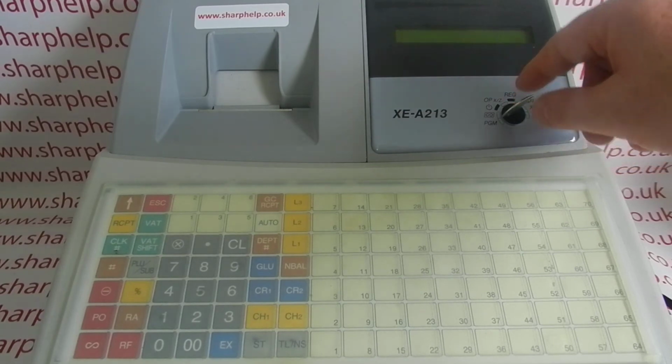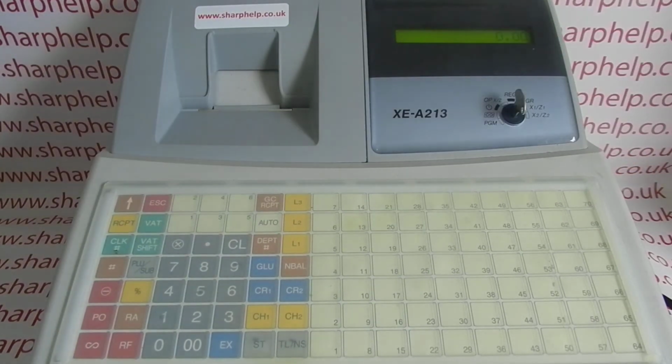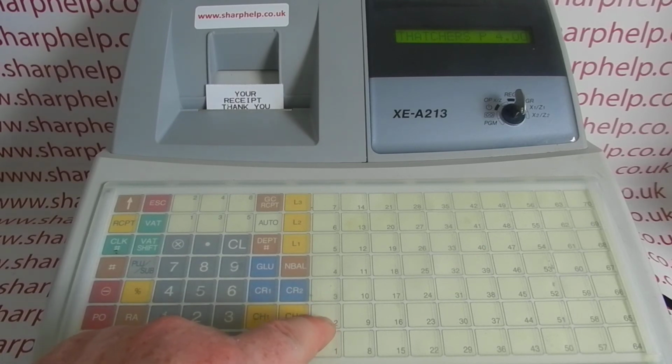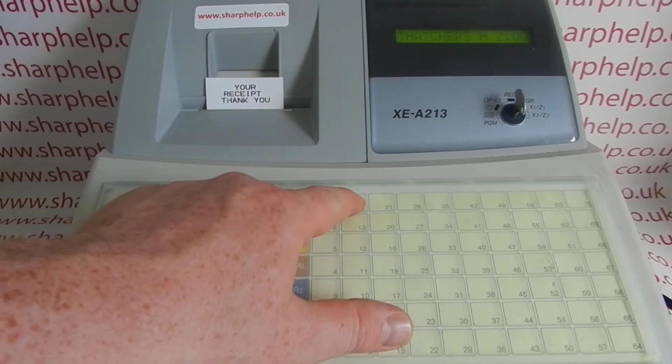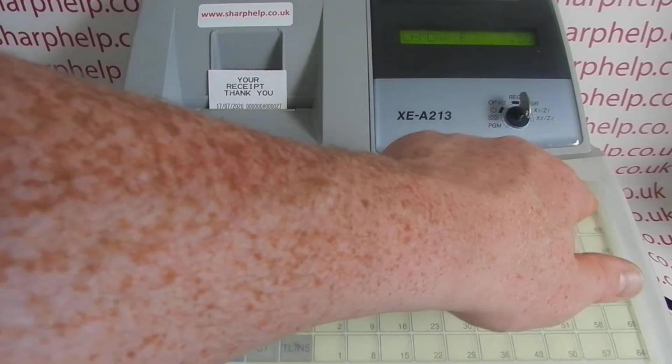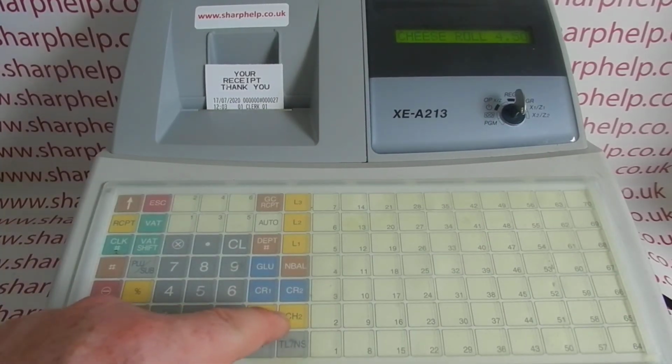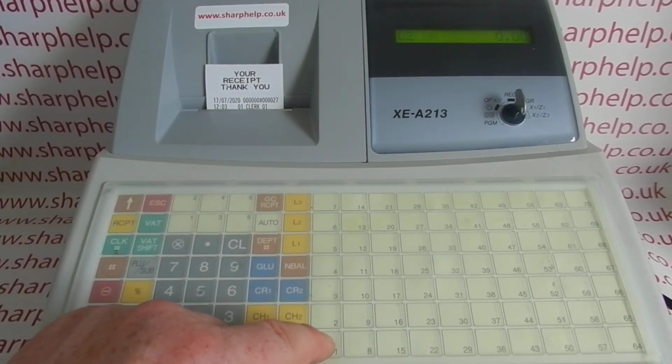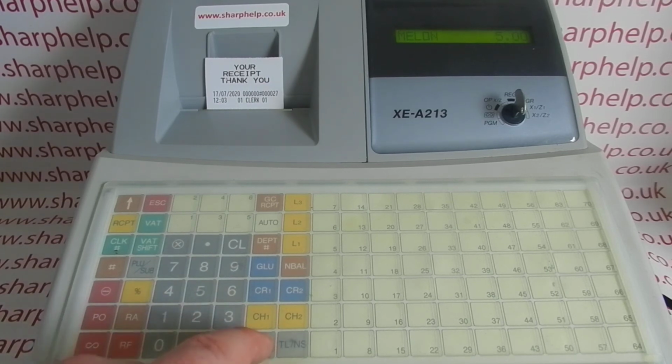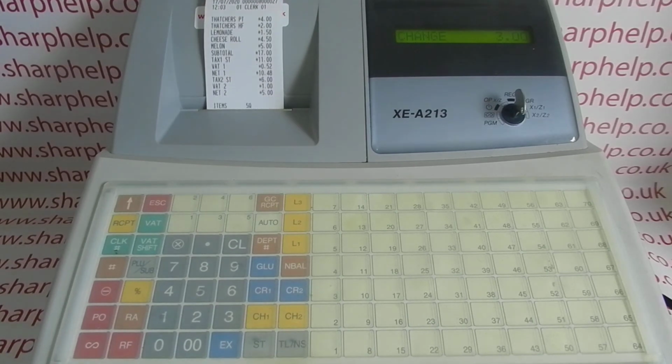As with any programming, when you're done, key back to reg, and then now let's test I've actually done those correctly. Thatcher's pint, Thatcher's half, lemonade, cheese roll, and then PLU 71 was the default Sharp one. There we go. Cash those off. So yeah, okay, I hope that video's explained everything correctly, how to do all the PLU programming.